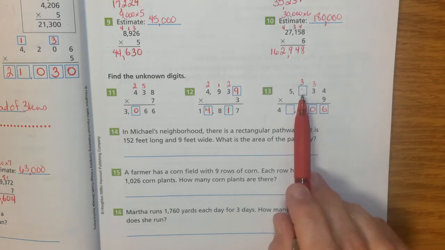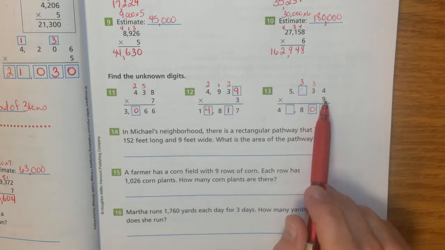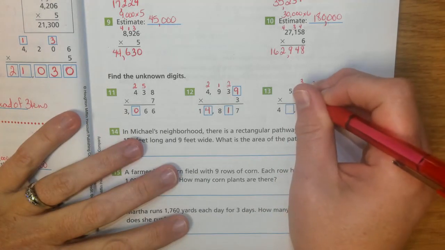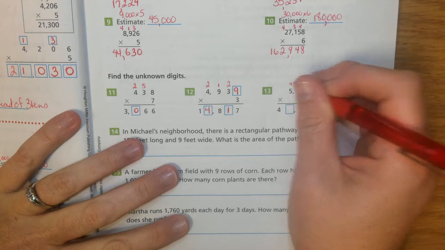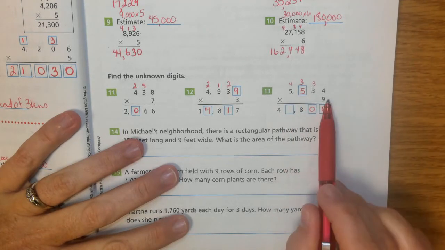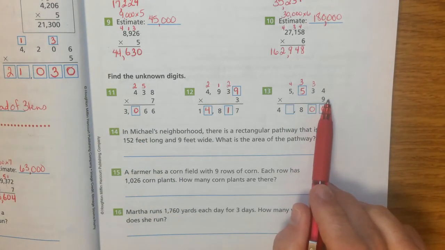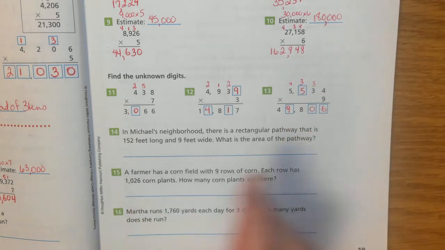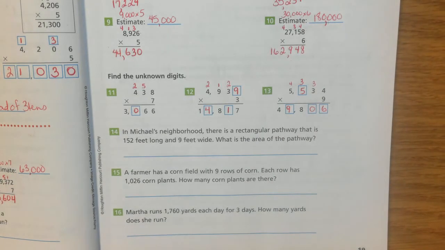Well, 5 times 9, right, would be 45. 45 plus 3 would be 48. So does that sound about right? And if I put the 4 here, 5 times 9 is 45. 45 plus 4 would be 49. That one was a little trickier by leaving that digit out. That one you might have had to do some process of elimination and trial and error to figure out.